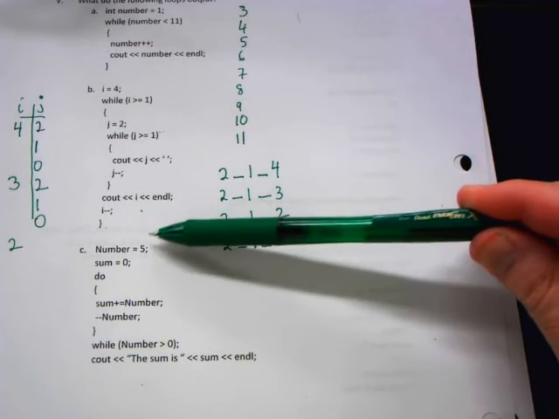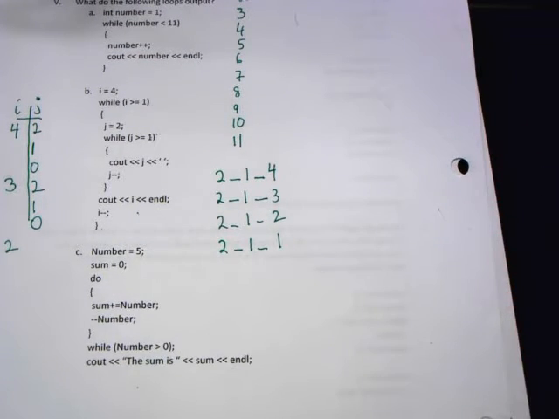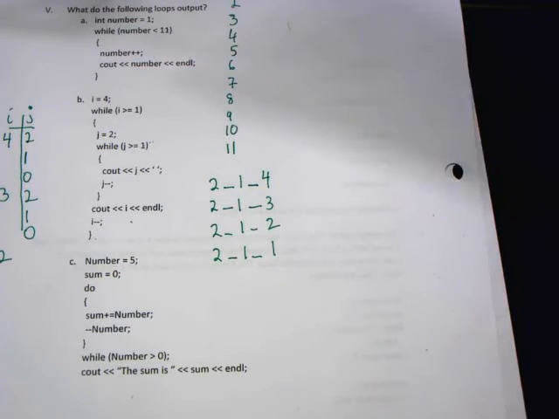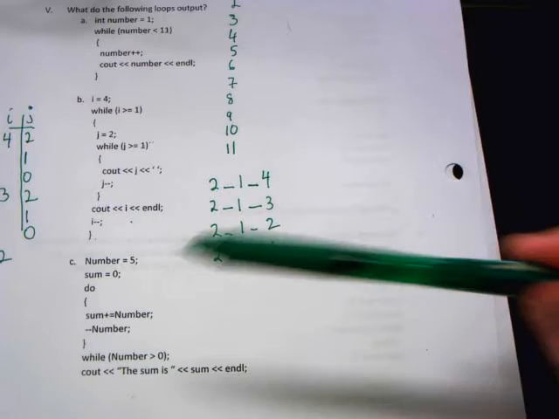So we're starting here with number equals 5 and sum equals 0. What's the difference again between a while loop and a do loop? The do loop will run no matter what at least once. The while loop, it's possible it may never run. That's correct.